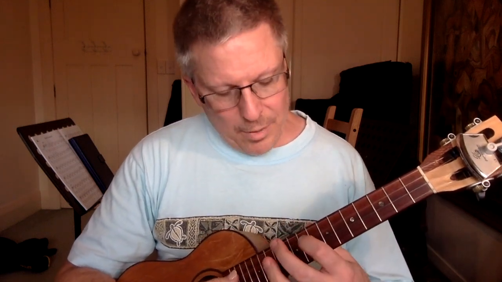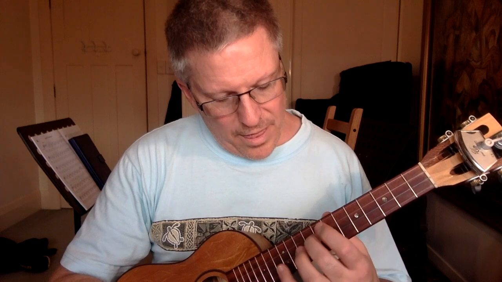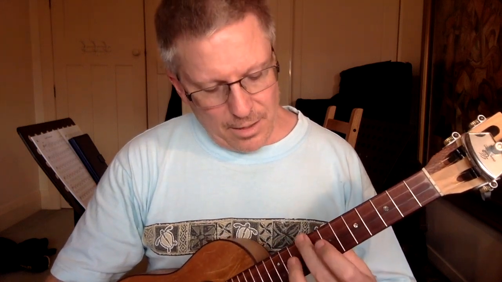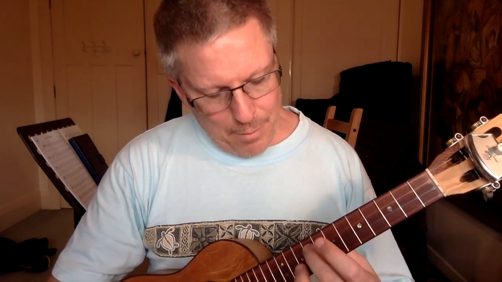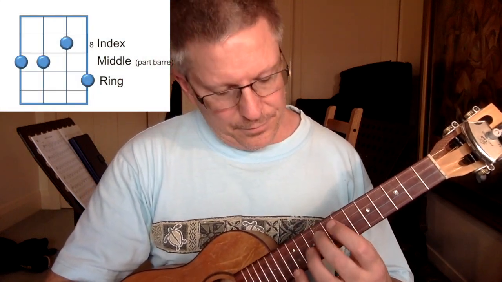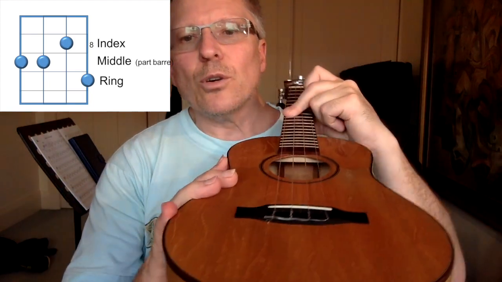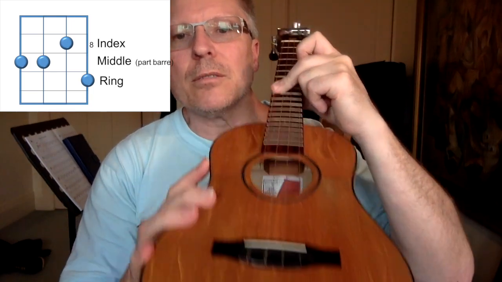Now let's go back and have a look at the C string. So our C string needs to contain the root. We're doing A minor 7ths, so we need to find an A on the C string. Well, it's all the way up here, all the way up at the 9th fret. So we have to find an A minor 7 chord with that A. The way to play it is you're going to bar both the 3rd and 4th strings at that 9th fret by pushing down with your middle finger on both. It's a pretty tricky chord, but you can see I'm fretting both. It's hard to get in there.